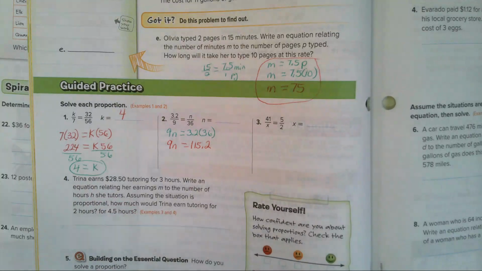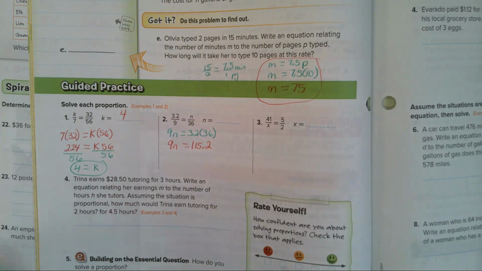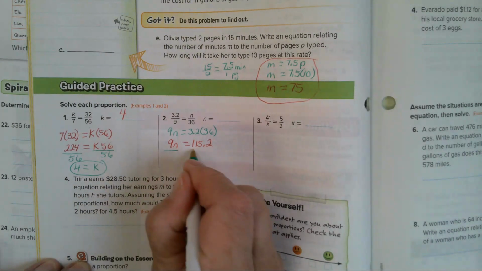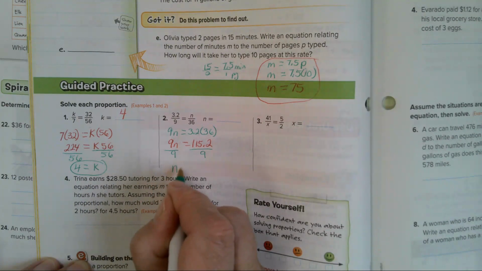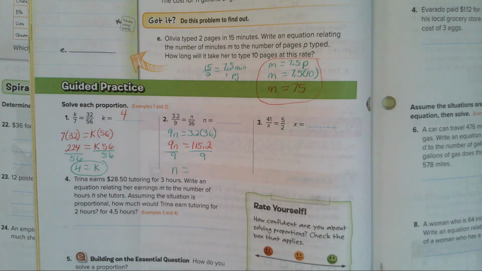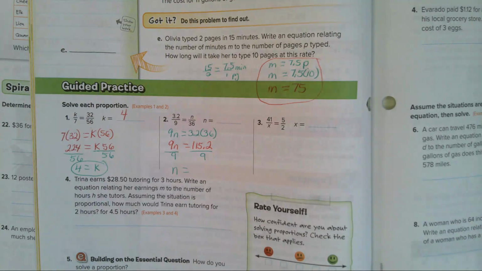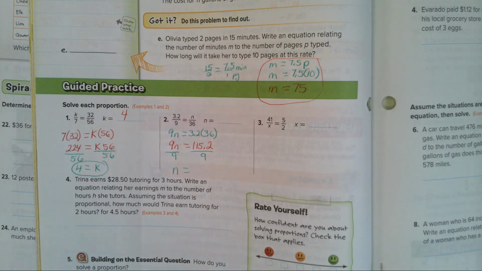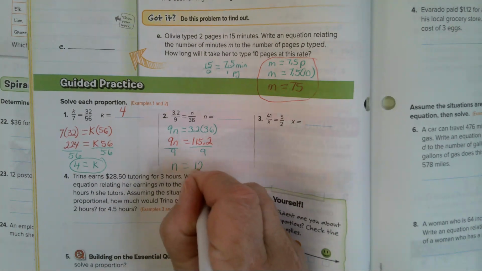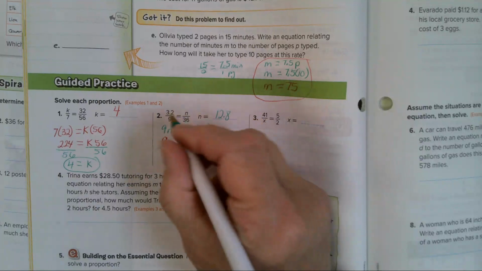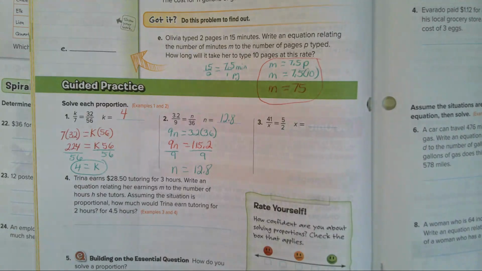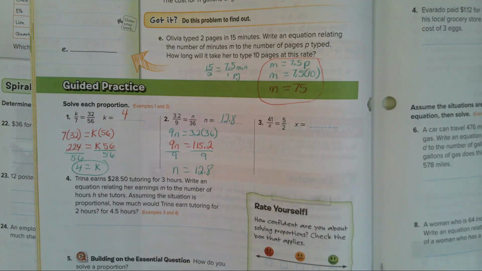What's the next step? Divide by 9, divide by 9. And then you get n equals 115.2 divided by 9 gives you 12.8. And the answer is 12 and 8/10. And if you took 3.2 times 4, yeah, you get 12 and 8/10. Any questions? Okay, let's do the next one.